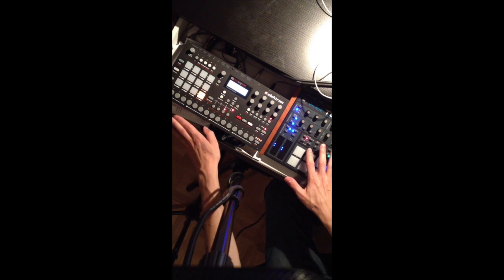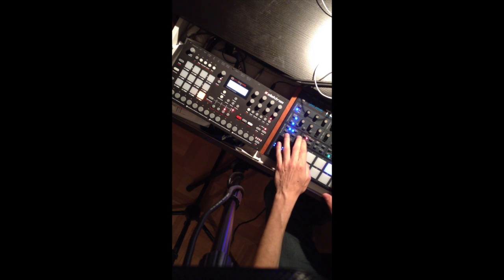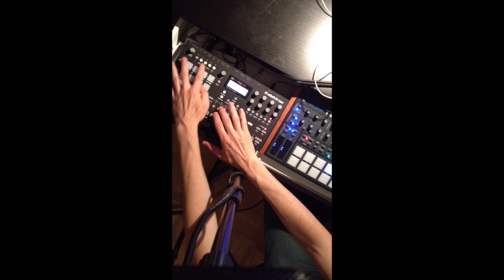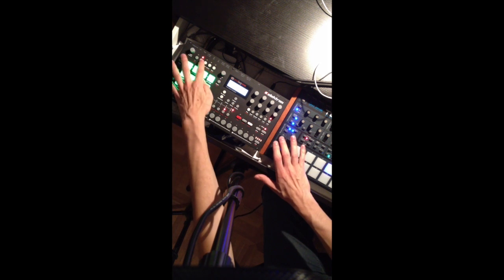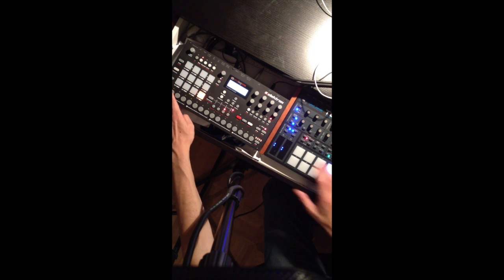So first of all, I want to hear everything again without the bass drum, because the bass synth is really giving a lot to this beat. Let's just hear the pure drum sounds. Let's hear it back.